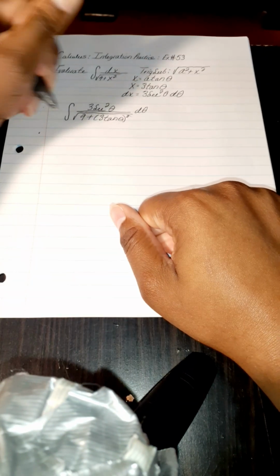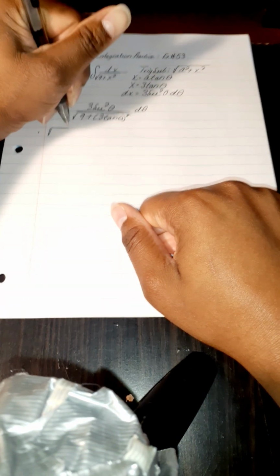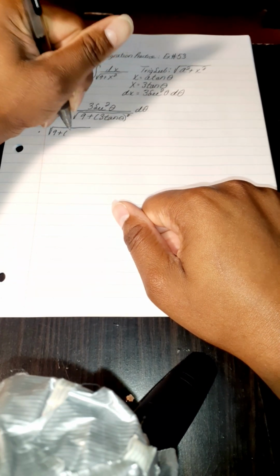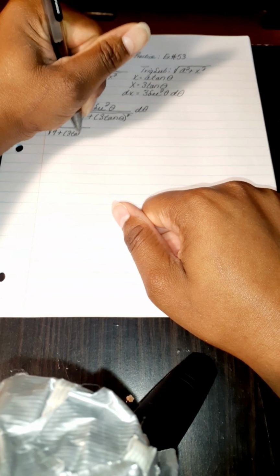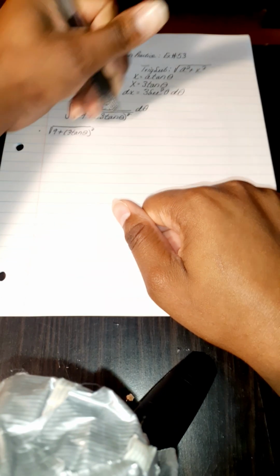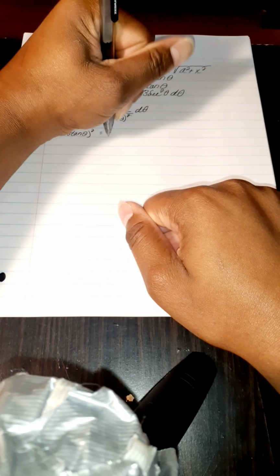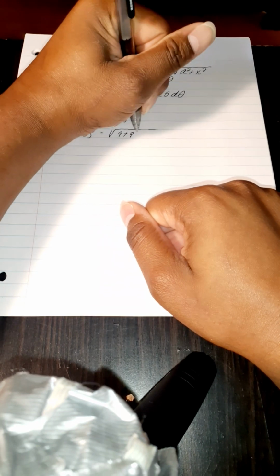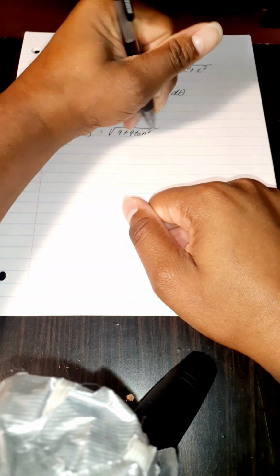So we're going to clean the square root up a little bit. We'll do that first. So let's take care of that. So that's just 9 plus 3 tangent theta squared. So let's deal with that. So that's going to be 9 plus 9 tangent squared theta, because we're squaring not only the 3 but also the tangent.